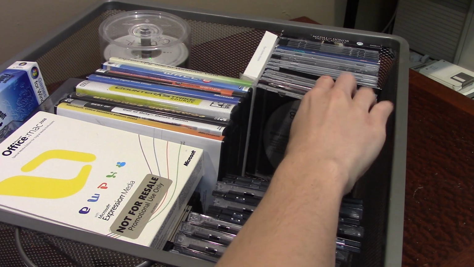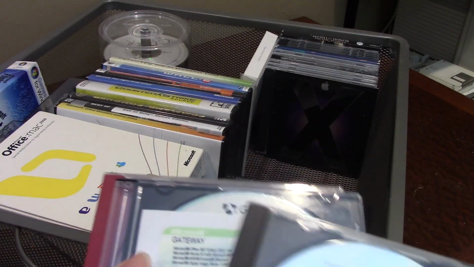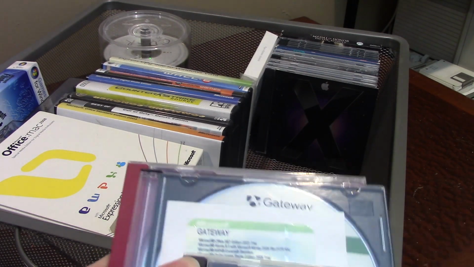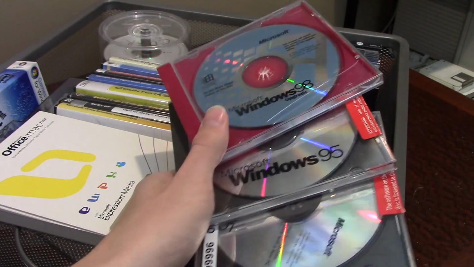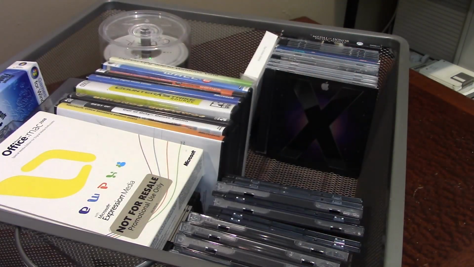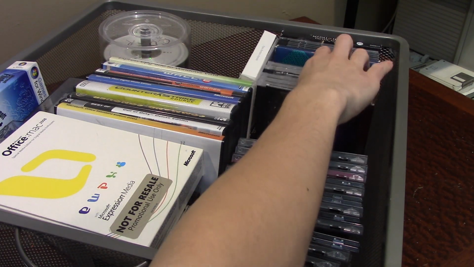Windows 98. Again, I guarantee you, all of these are Windows CDs right here. Windows 98. This is XP Media Center Edition. Windows 98 Upgrade. This is Windows 95 and another Windows 95 right there. So that's definitely really cool. I got a lot of those. A plethora of Windows DVDs.